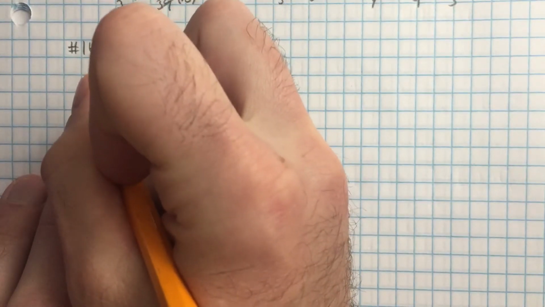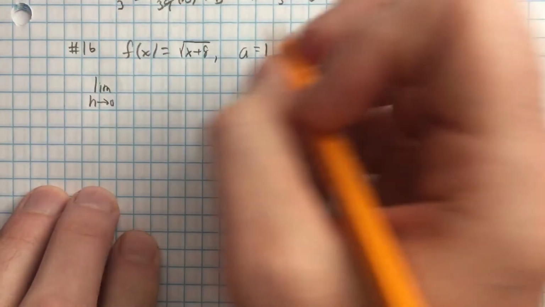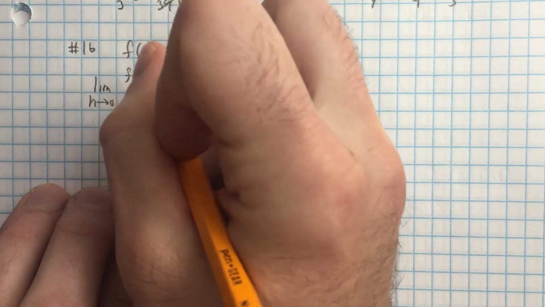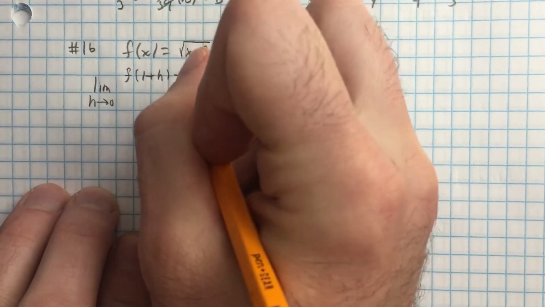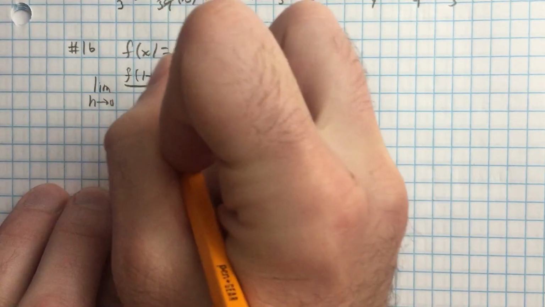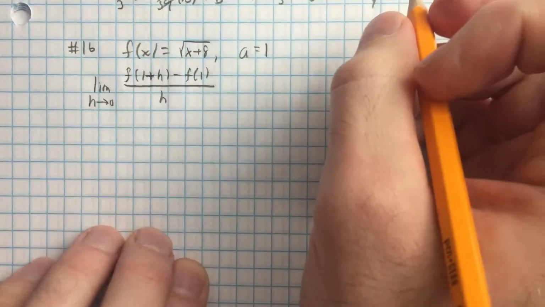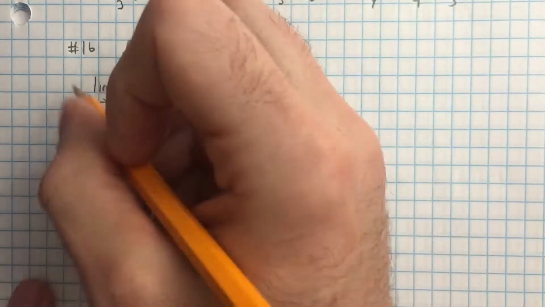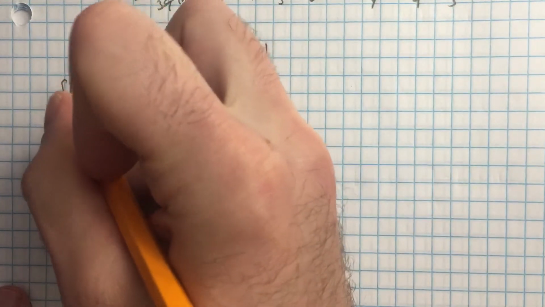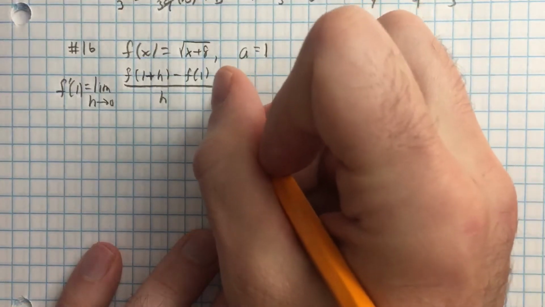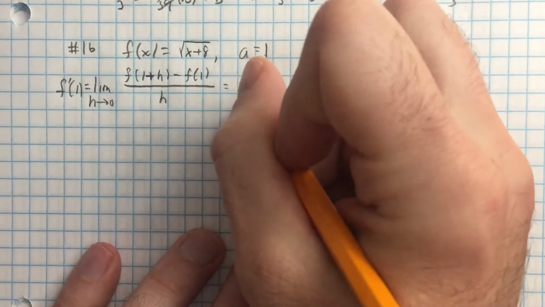Limit as h approaches 0 of f of 1 plus h minus f of 1 over h. That will be f prime at 1, of course. Sneak that in there. All right. Equals, filling in the function rule.